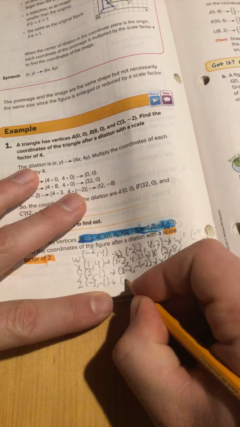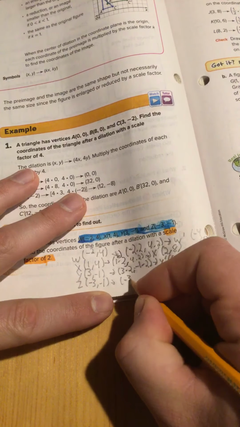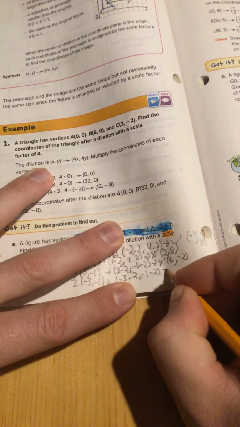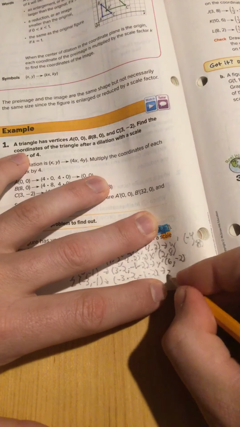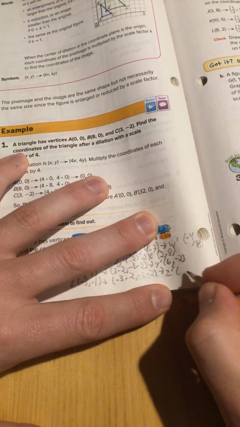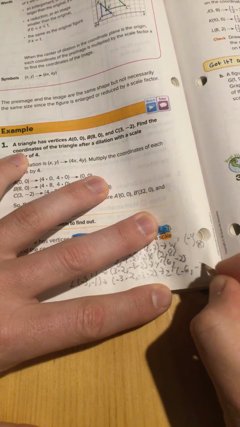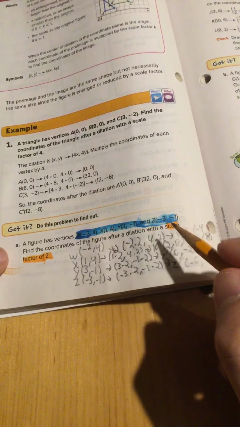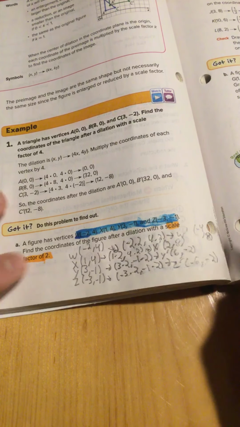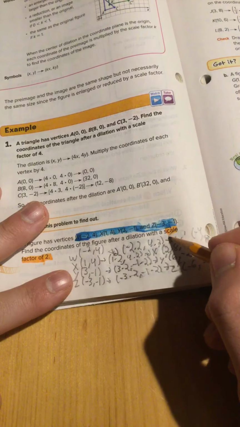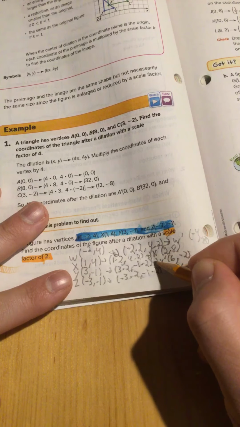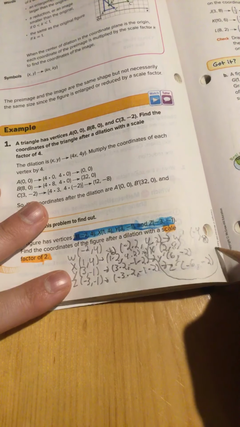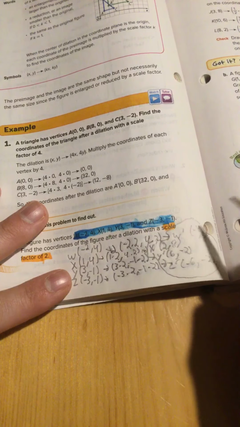So -3 times my scale factor of 2, and -1 times my scale factor of 2. And that gives me Z, my new Z is -6, -2. And that is my new dilation. So my new points are all these points over here. So hopefully yours match up. If not, look to see where you made a mistake and try to correct it.